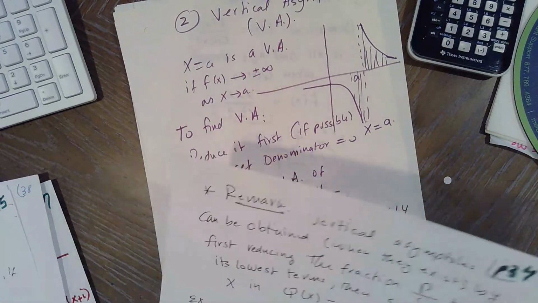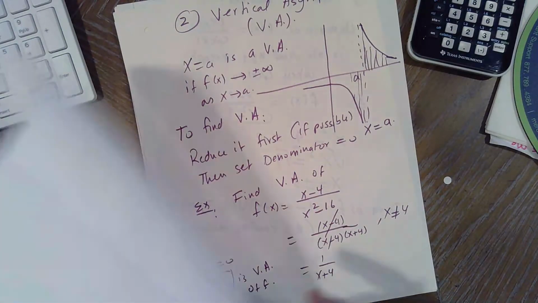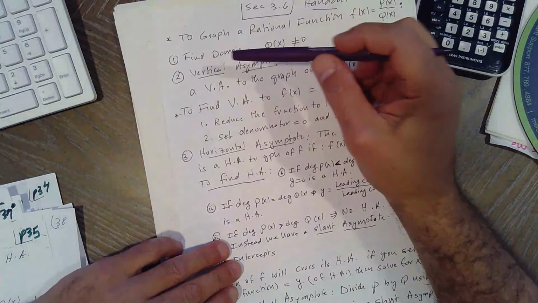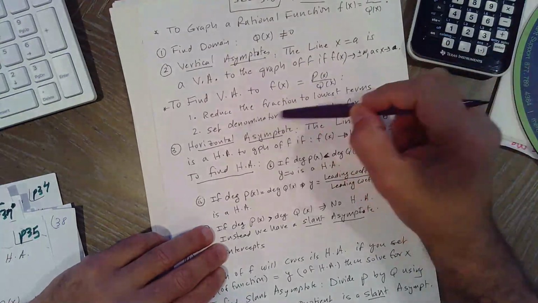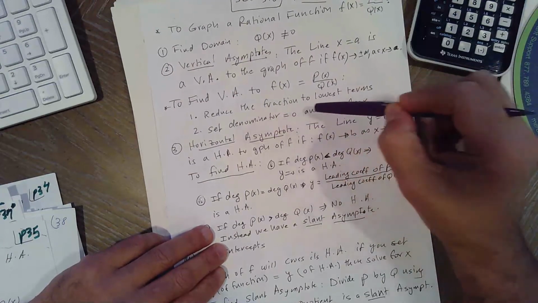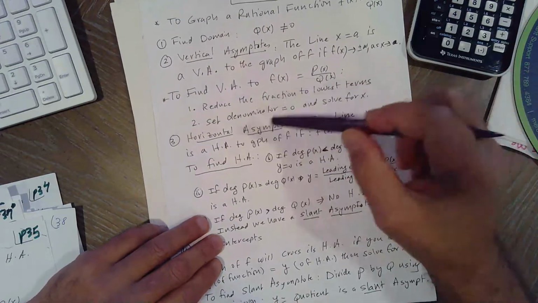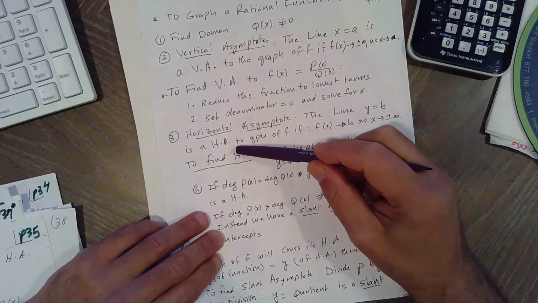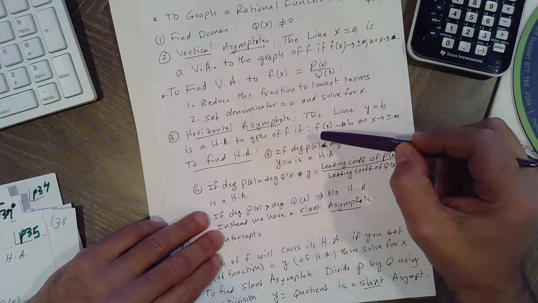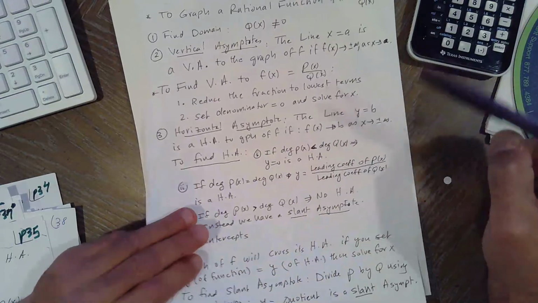All right. So far, you look at the handout, we went over domain and vertical asymptote. To find the vertical asymptote, you reduce the fraction to lowest terms. You set the denominator equal to 0, okay? Then horizontal asymptote. The line y equals b is a horizontal asymptote to the graph of f if f of x goes to b as x goes to infinity.